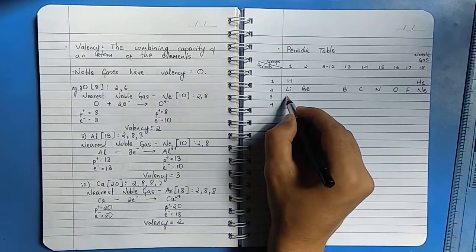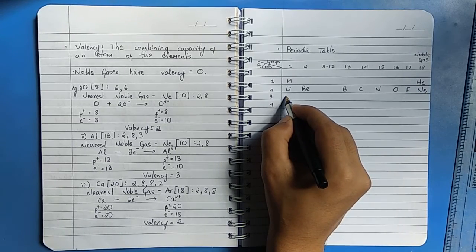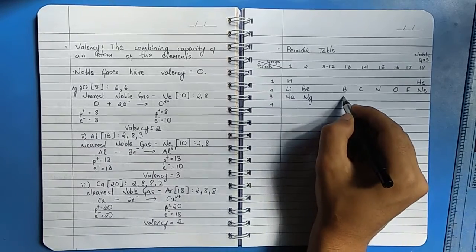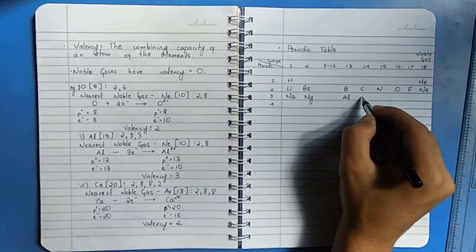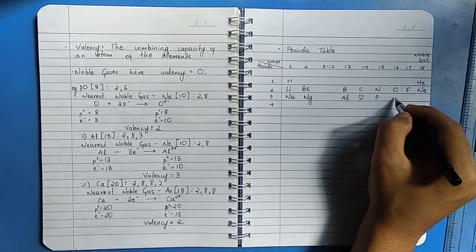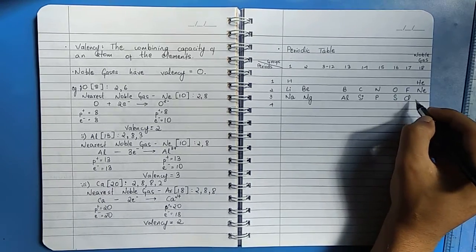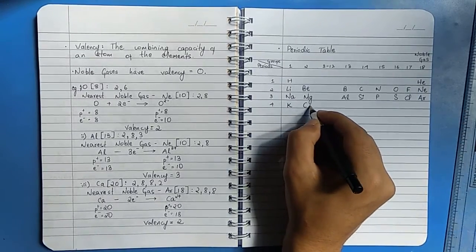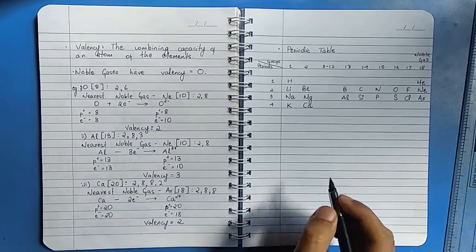Neon, sodium, magnesium, aluminium, silicon, phosphorus, sulfur, chlorine, argon, potassium, calcium.